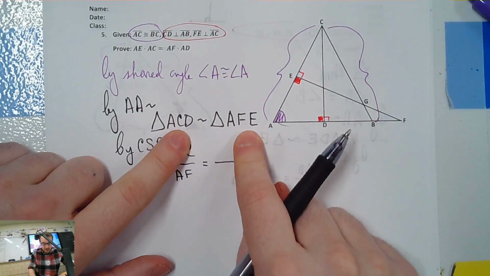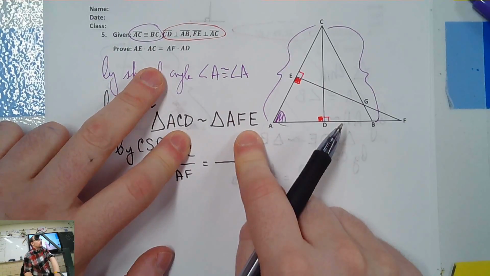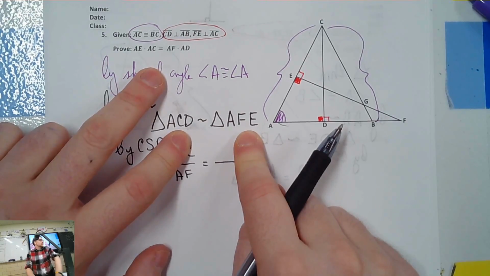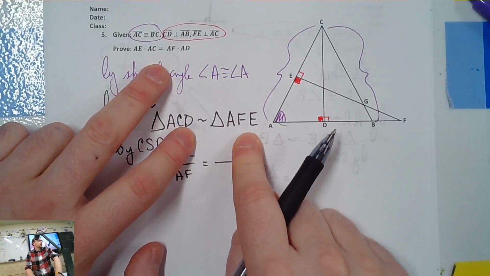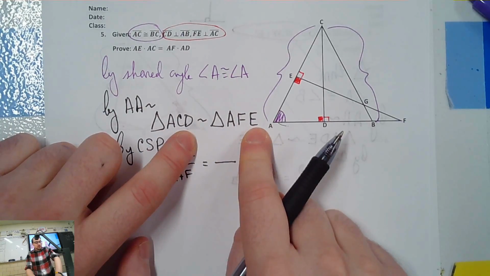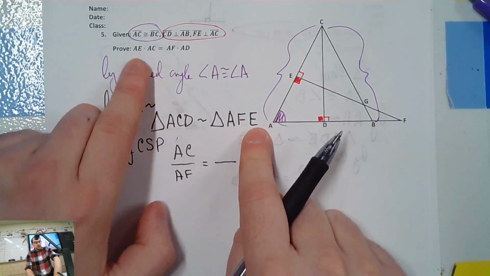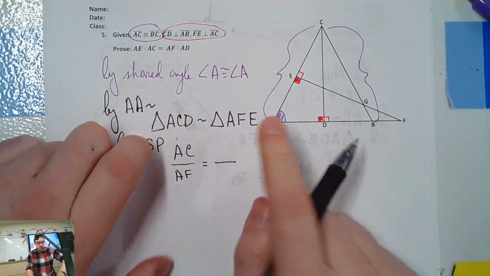CD and FE go together. Do I care about CD and FE up here? No. Do you have to do that? You can write them down or not. I don't care. You can write CD and FE here, but we don't really care about it. Now, AD and AE go together as well, right? Because they're first and third. We do care about AD and AE, so we'll write those down.